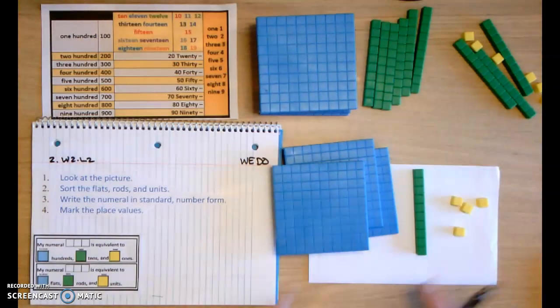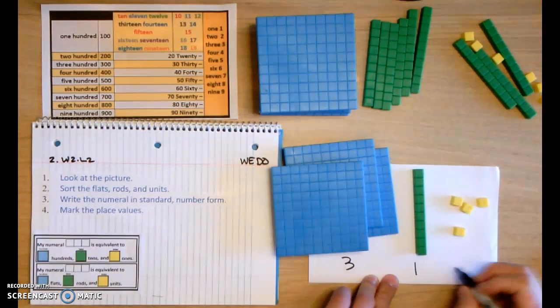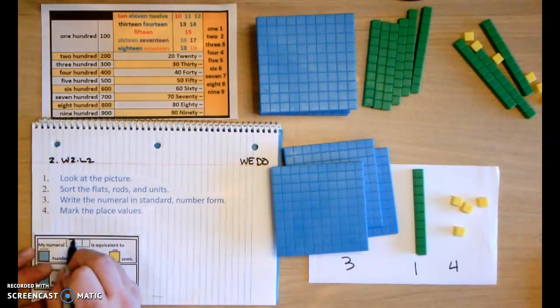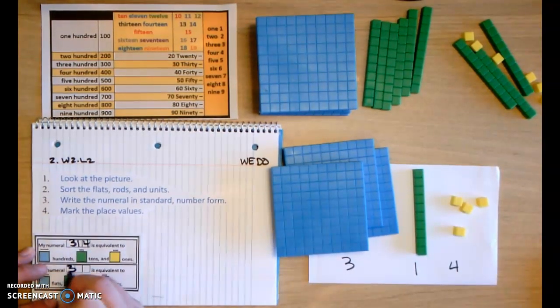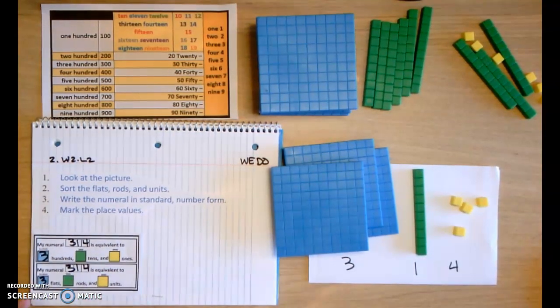Let's do it together. 1, 2, 3 flats, 1 rod, 4 units. Check your answers as we go. I'm going to transfer these to my table. My numeral 3, 1, 4. I've got 3 hundreds or 3 flats. I've got 1 tens or 1 rod, 4 ones or 4 units.